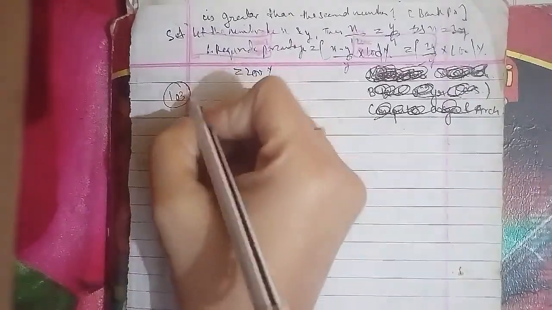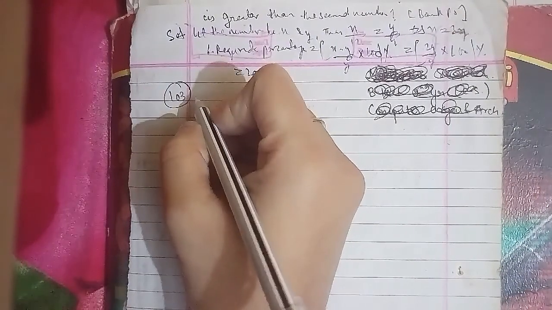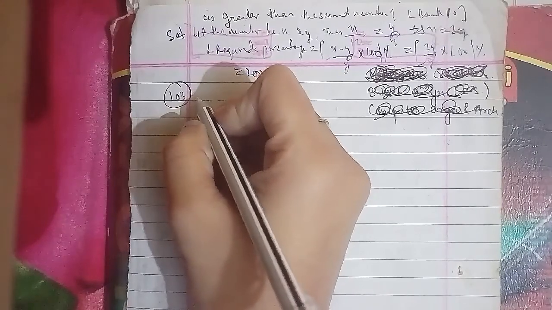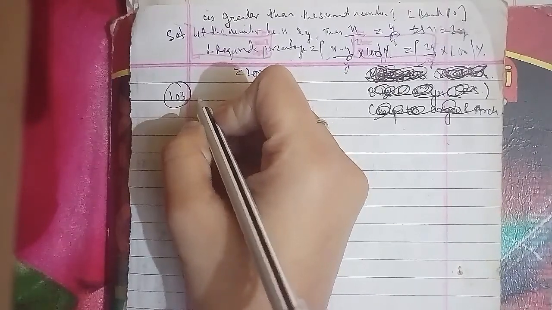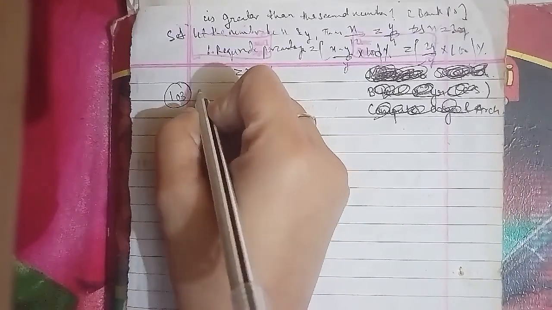Let's go ahead for the same, which is the 103rd question of the session: if one number is 80% of the other number and 4 times the sum of their squares is 656, then the numbers are. This has been asked in your hotel management question paper.